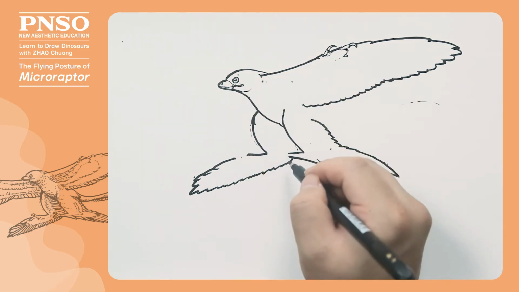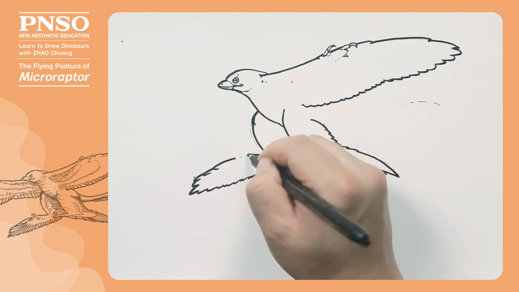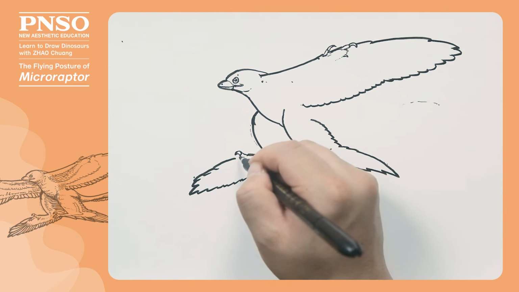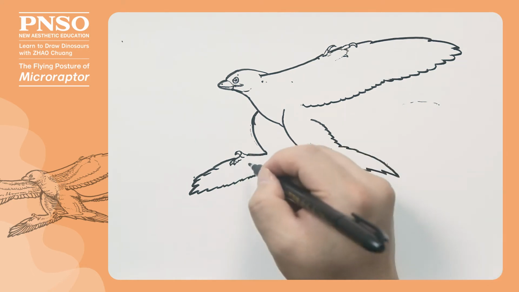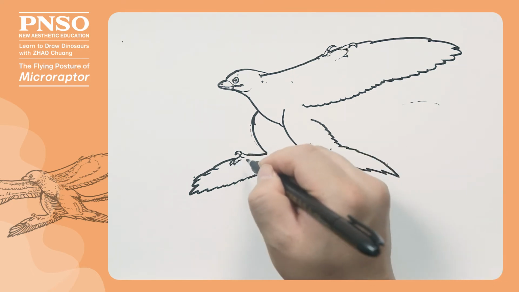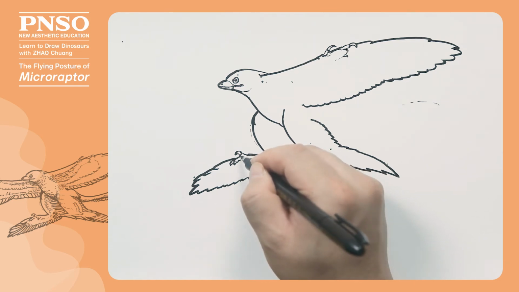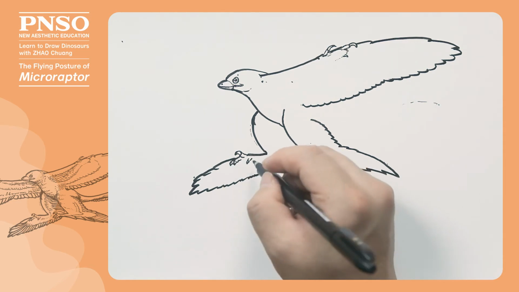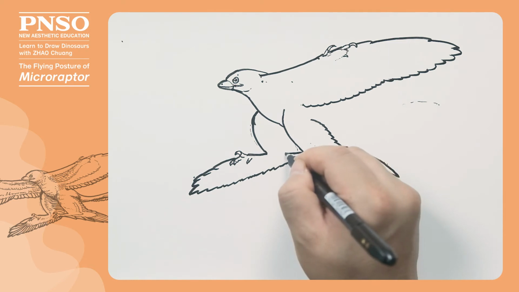Next, we move to draw the claws of the two hind feet. To begin with the first toe on its right foot, the first toe, then the second, and the third, which were 3 functional toes. Then, there was another one, equivalent to our big toe. It had 4 toes. A small one is located here. The other side was the same.